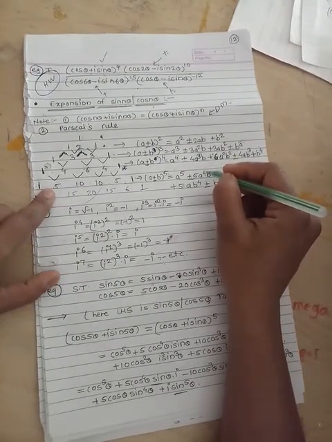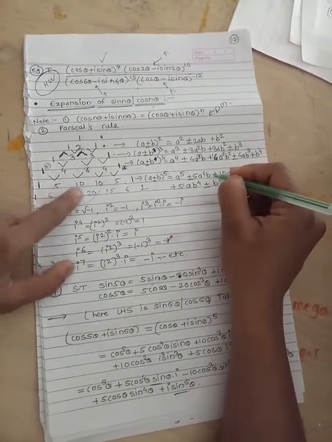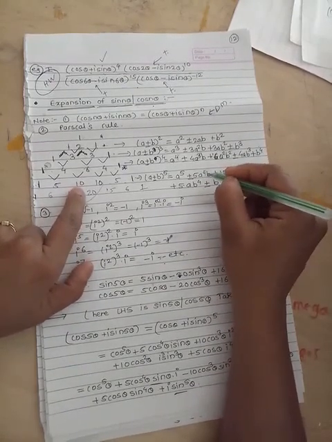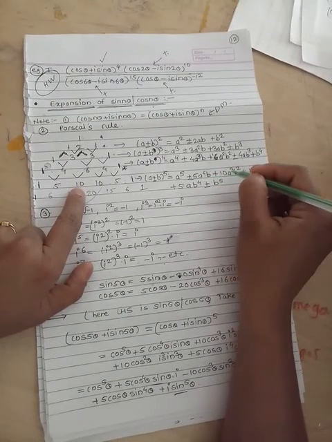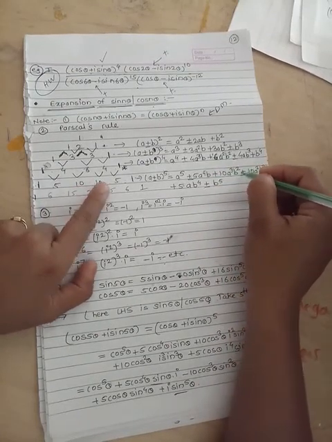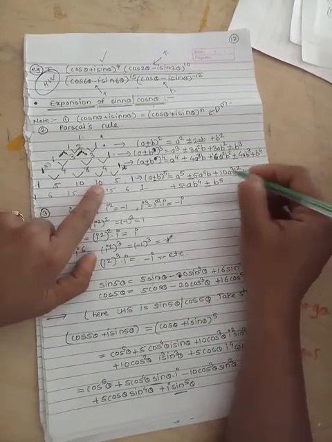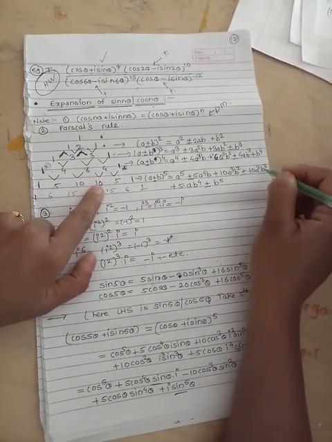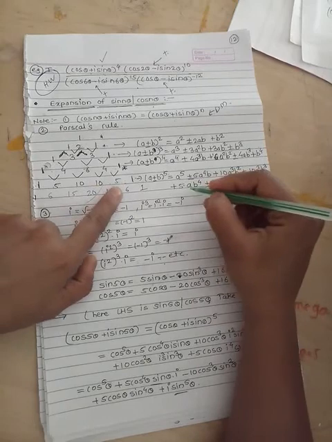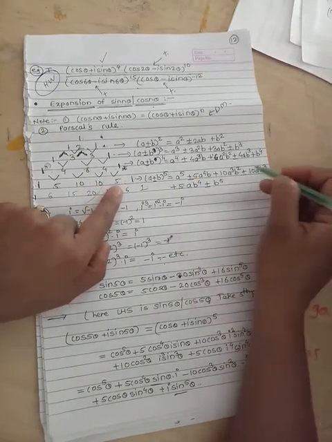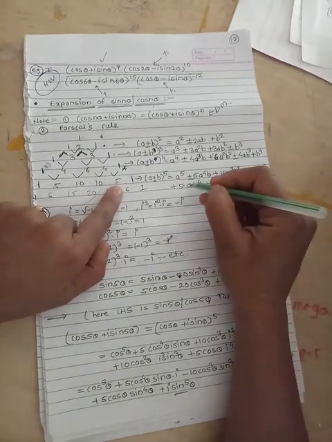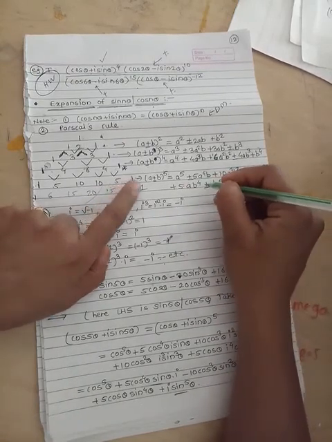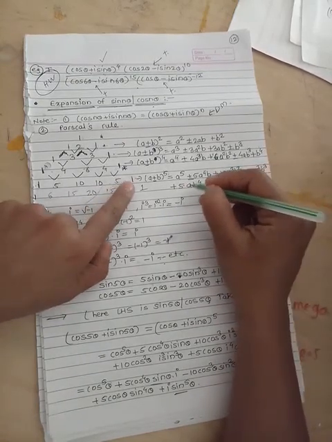Simultaneously, the second term b, plus the next coefficient is 10 a raised to 4, then a cube. We have to increase the second term power. So here b square, plus the next coefficient is again 10 a cube, then decrease a square. Here b square, then increase b cube, plus the next coefficient is 5. Here a square, decrease the power of a. Here b cube, increase the power b raised to 4.